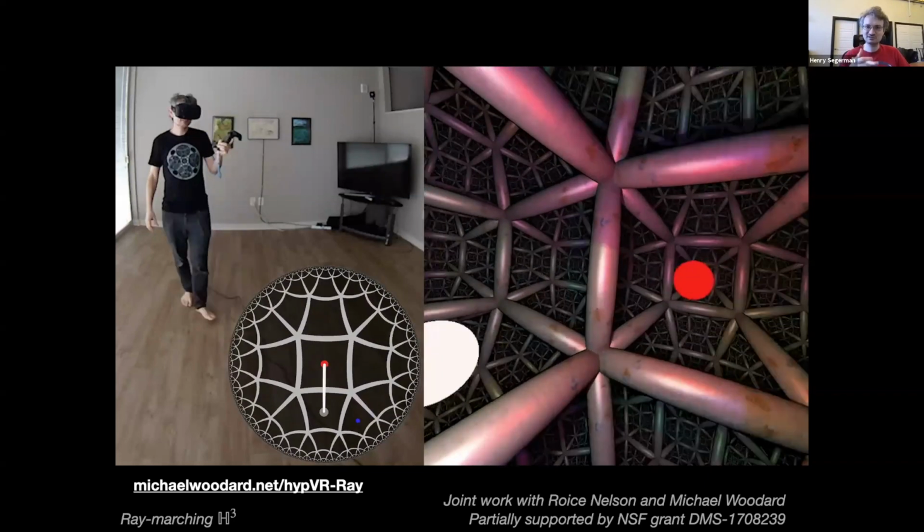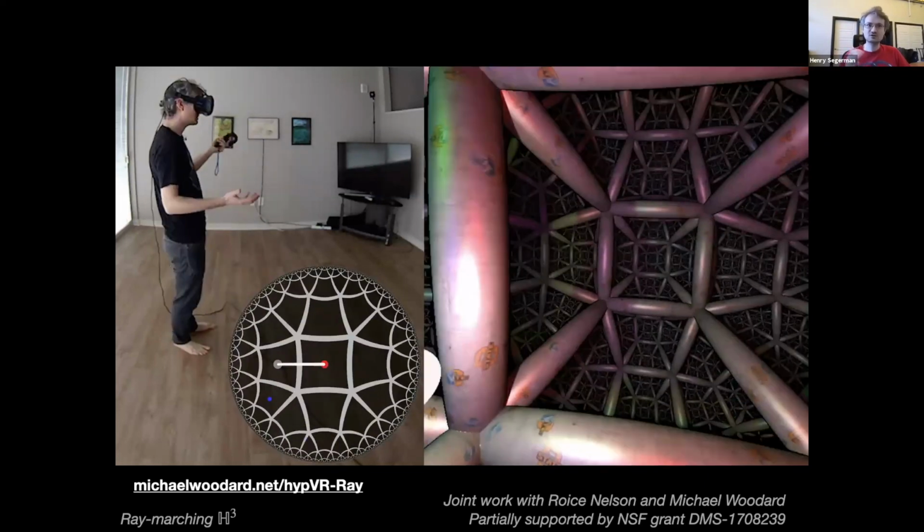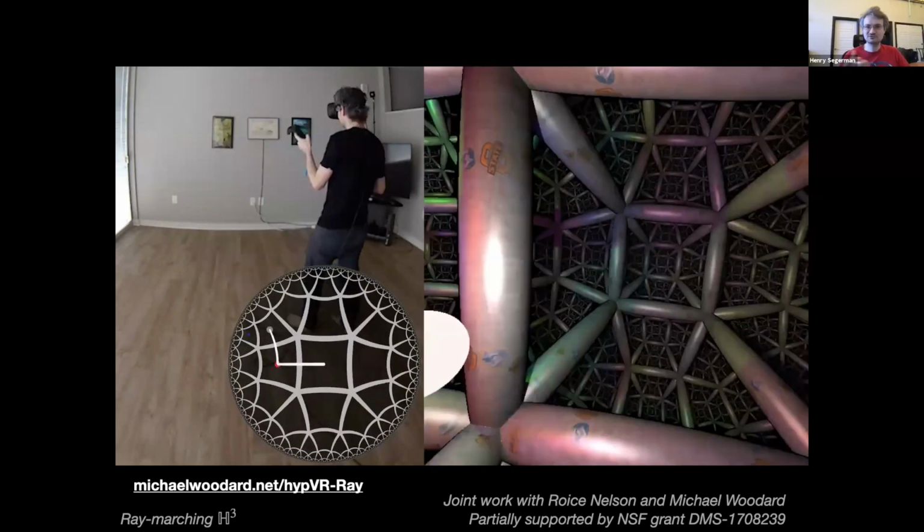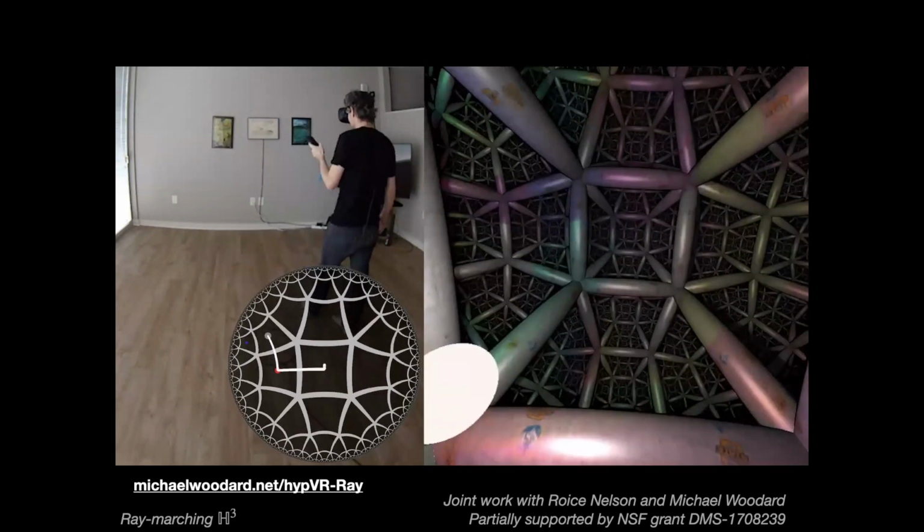And this is a more recent version. You can see the graphics are considerably improved. And I'm going to talk about the different possibilities of how you do this kind of graphics and how they work and what the advantages and disadvantages are.